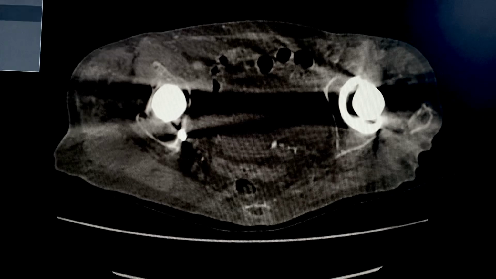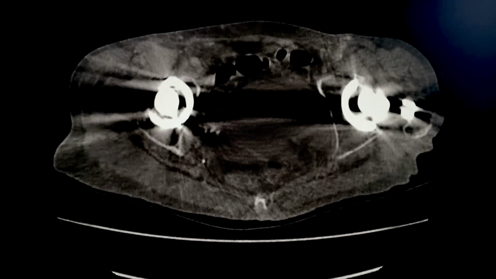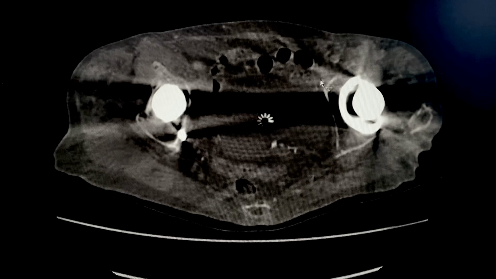Our setting is on bone setting, which allows us to see the blood vessels contrasted, and we can see here the calcific changes in the left common femoral artery. We can also see that the common femoral artery is occluded.